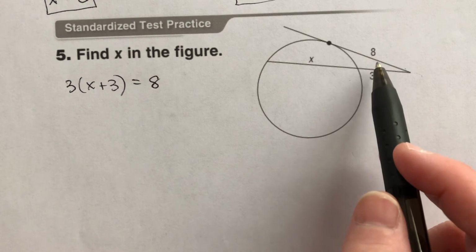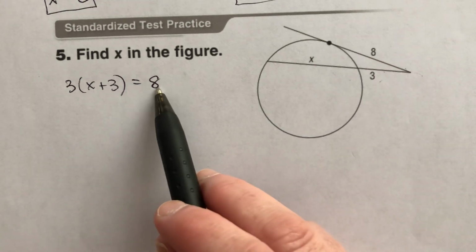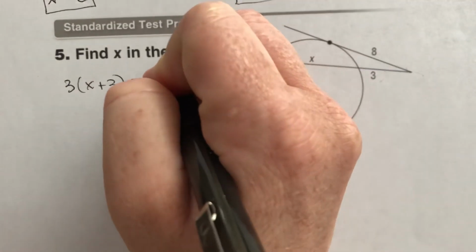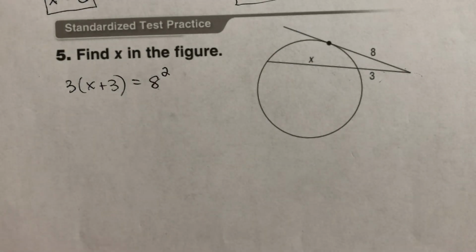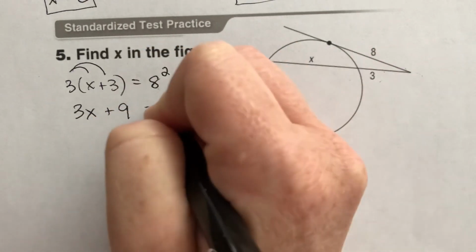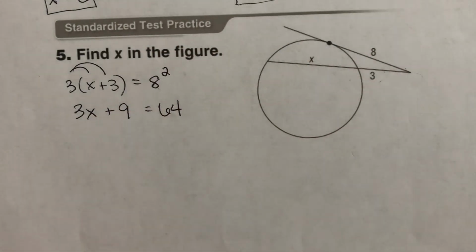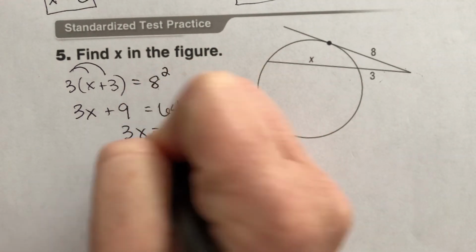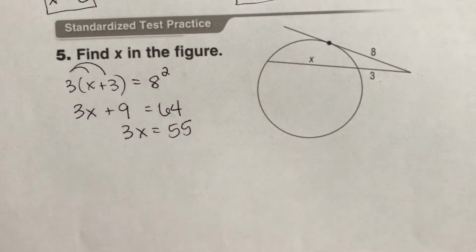Well, with a tangent line, the whole thing is outside the circle. So I'm going to multiply it by 8, or in other words, just the entire line squared. And now I can solve. Distribute the 3. 3x plus 9 equals 64. I'm going to subtract 9 from both sides of my equal sign and get 3x equals 55.